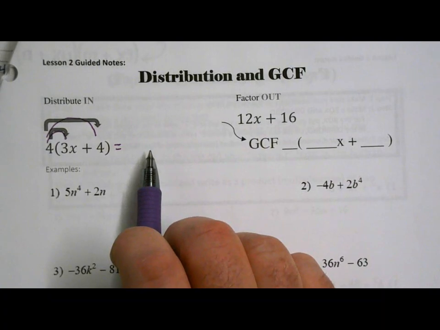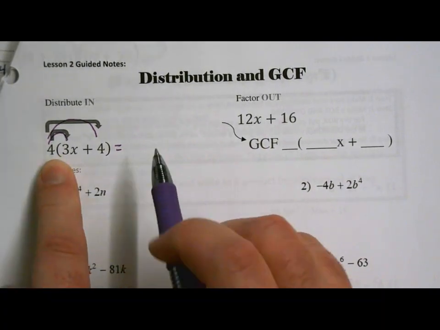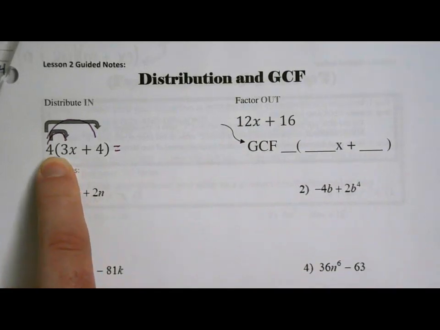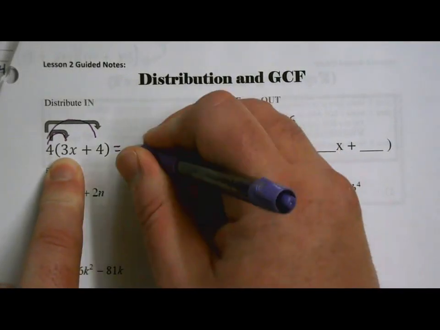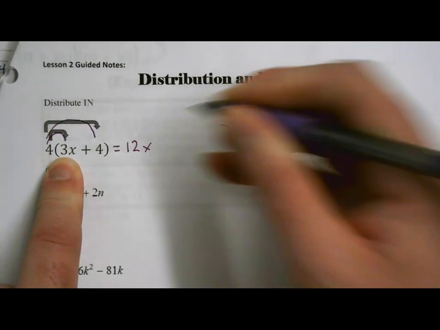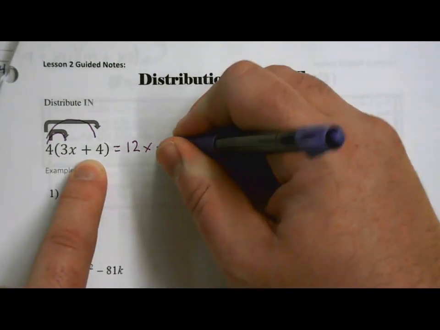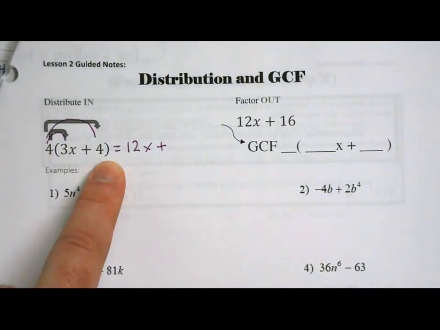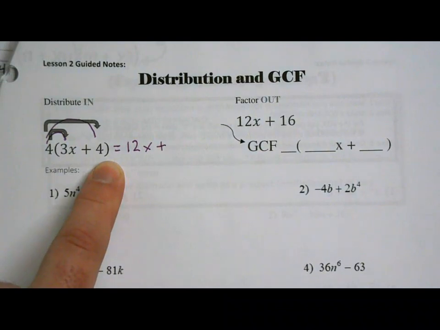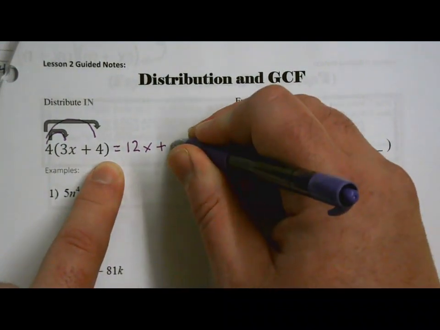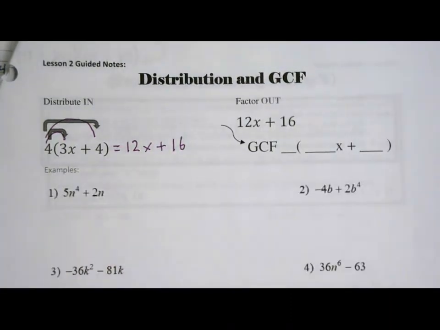You guys feeling confident with this? This is nothing new, right? Here, I'll help you out if you need a hint. I'll do the first term for you. 4 times 3x is 12x. And there's a plus there, and then you just need to do the 4 times the 4. We all got an answer? 12x plus 16. That's the answer to a distribution problem.